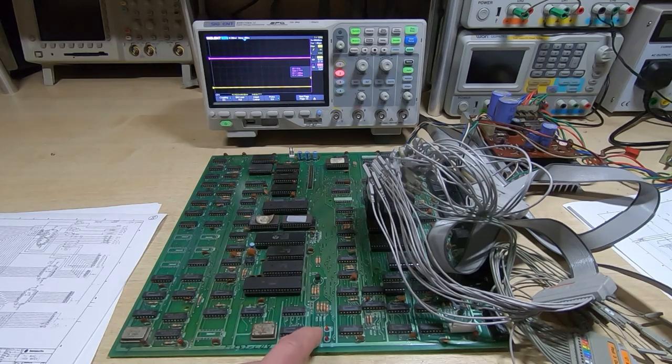So we'll see if we get any further. Remember, it was getting to the third LED, and then it was just flashing that LED to indicate that the interrupt that the CTC was supposed to throw never occurred. So okay, we'll get this powered up.